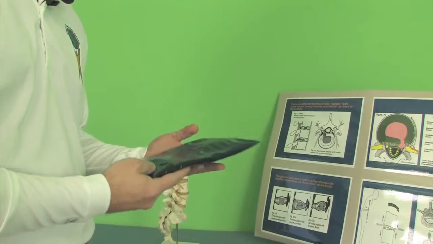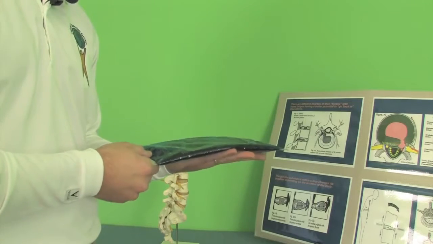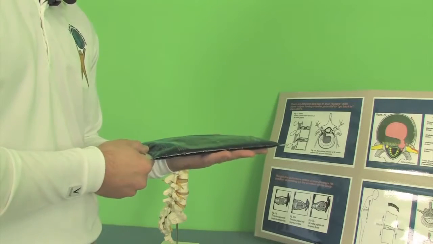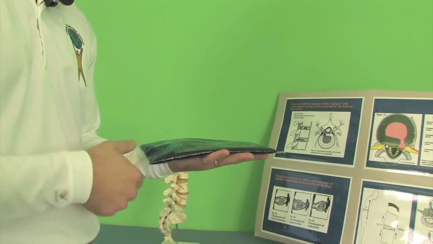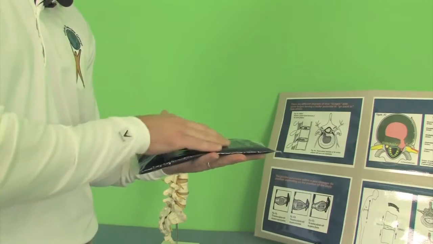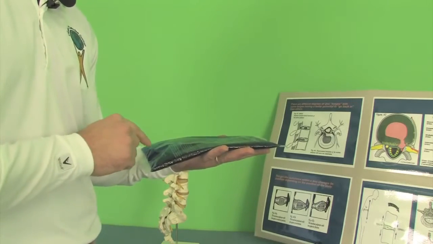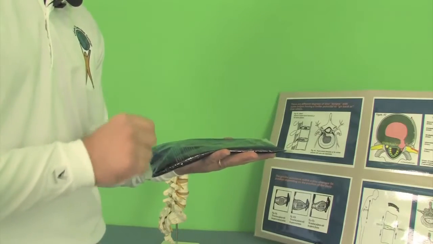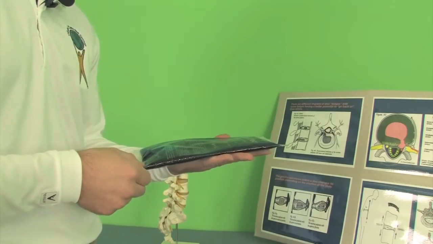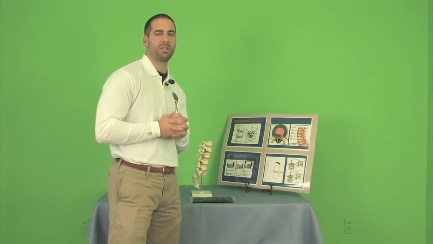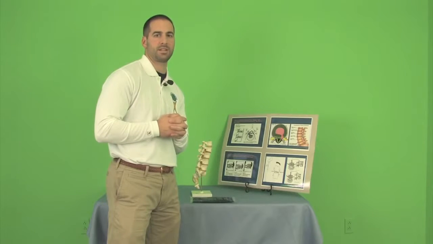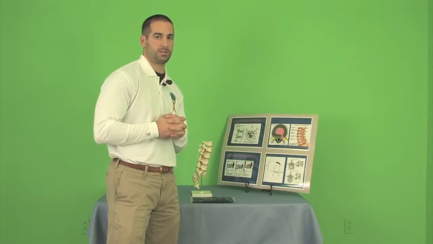Just to demonstrate that again, here's an unfrozen cold pack to further demonstrate. Inside the disc, jelly-like substance called nucleus, surrounded by a rubbery outer coating called the annulus. We've talked about the basic anatomy of the lumbar disc. Now let's more specifically talk about how the lumbar disc may be influencing what you're feeling as a patient.